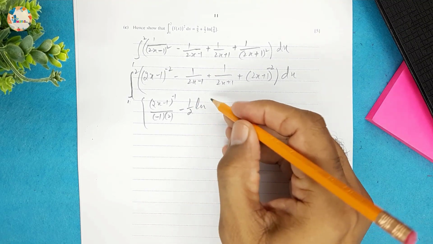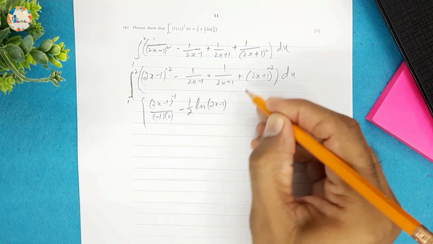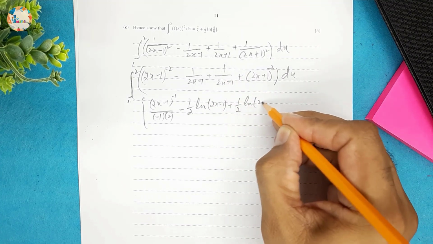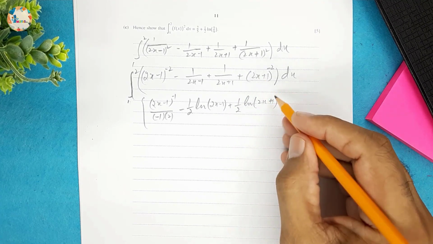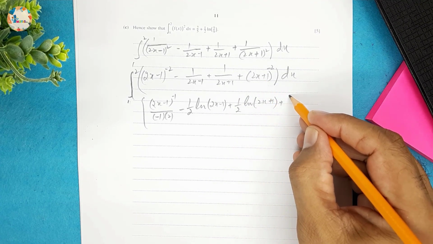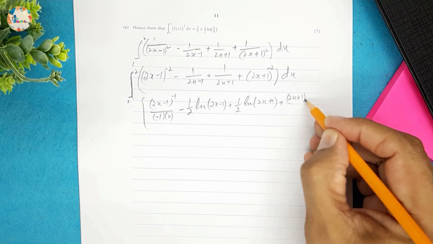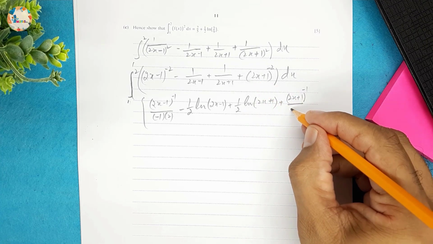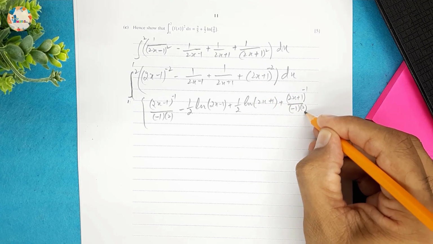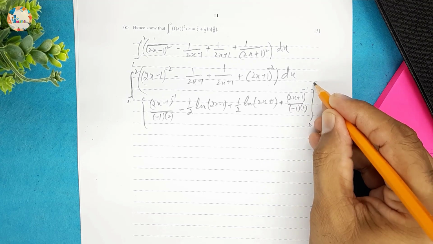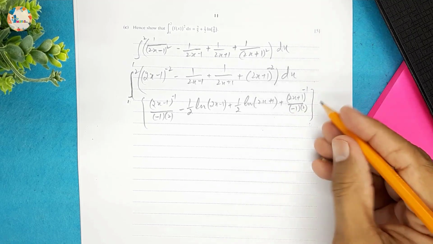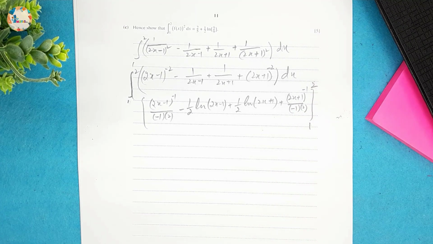Then minus this one will be 1 by 2 log of 2x minus 1, and for this one similarly it will be 1 by 2 log of 2x plus 1. For this one we integrate as (2x plus 1) with the power reduced by 1, divided by minus 1 power into the derivative, which is 2. The integral will be from 1 to 2, with the integral values which we have written over here.